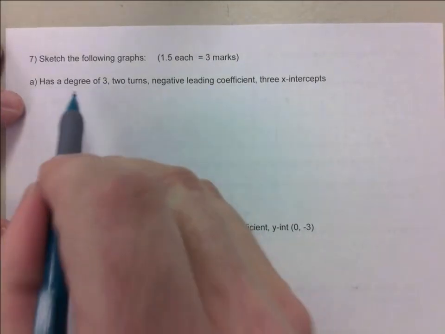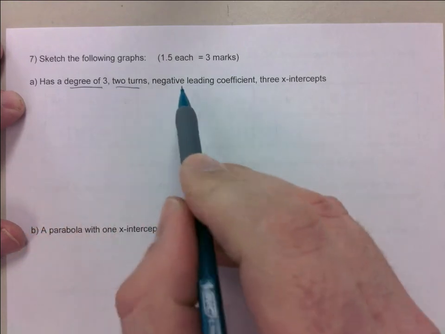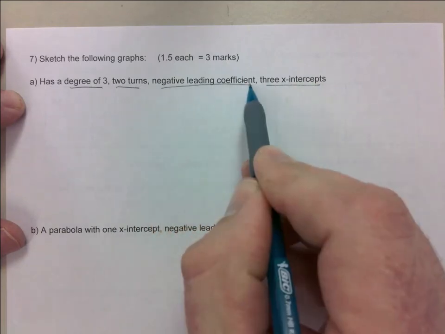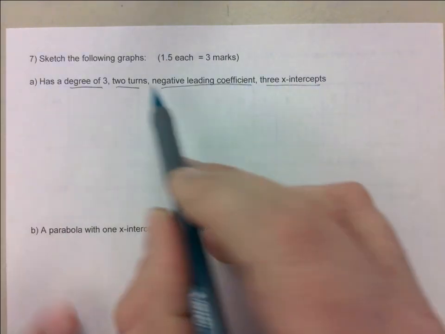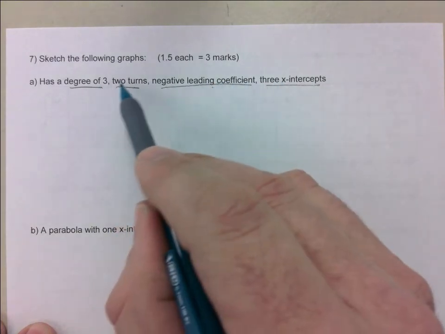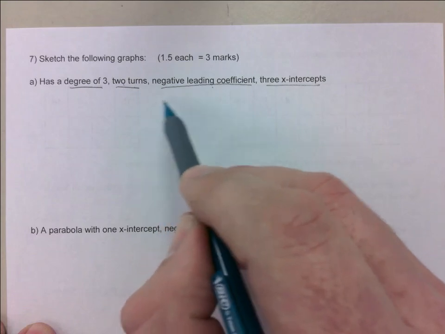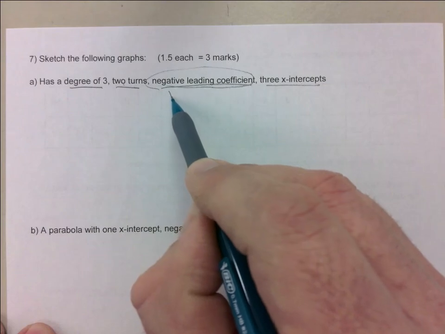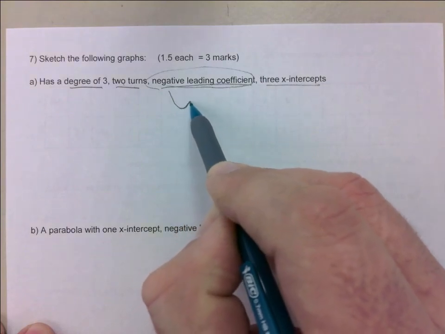Has a degree of 3, 2 turns, negative leading coefficient, 3 x-intercepts. So lots of stuff going on. Cubic, 2 turns, negative leading coefficient. So if it has 2 turns, we kind of know what to expect. If it's negative leading coefficient, we expect it to go down from left to right. So we'll do this.